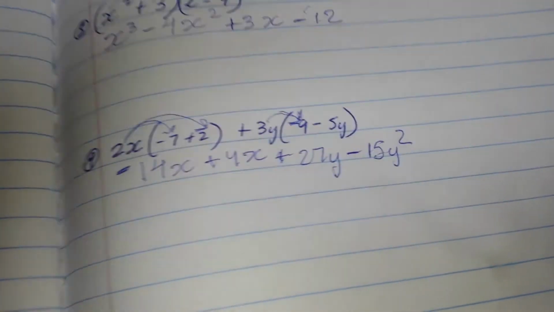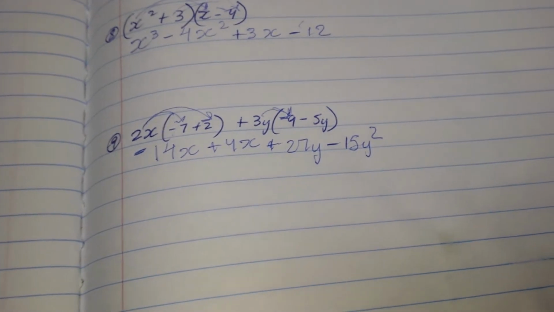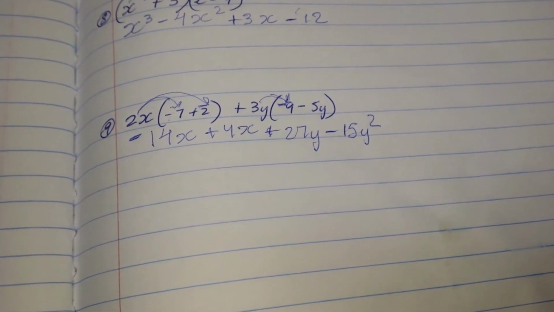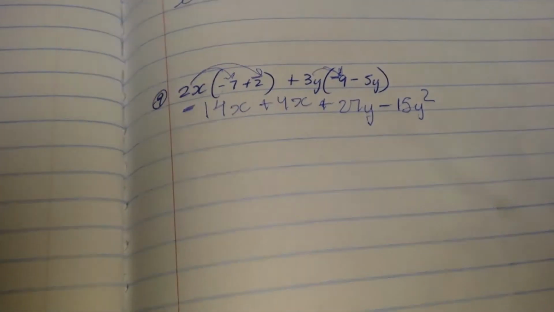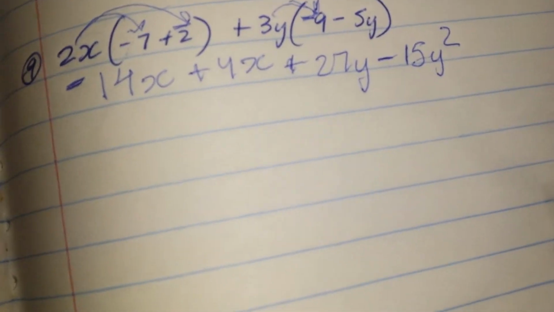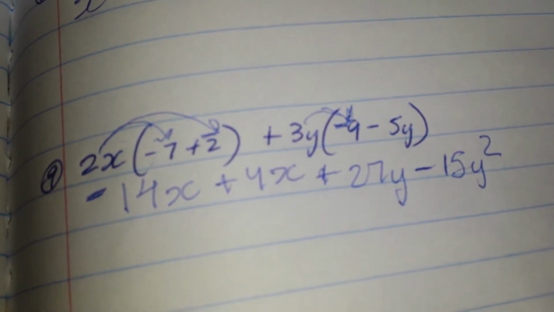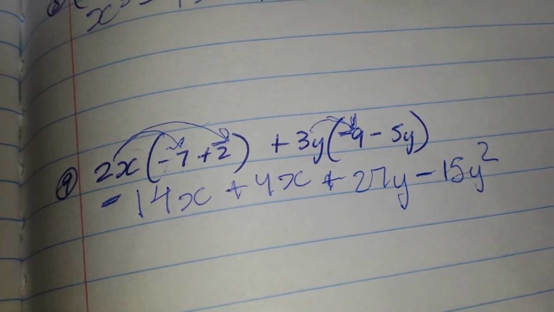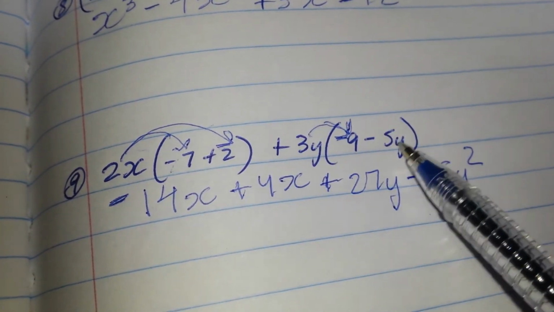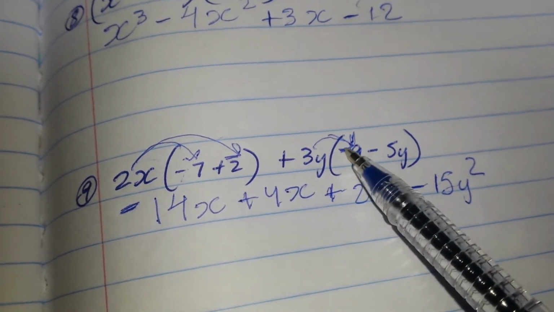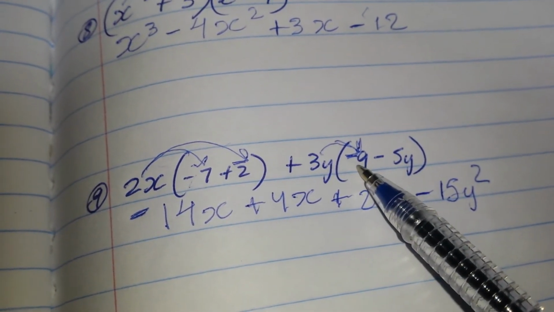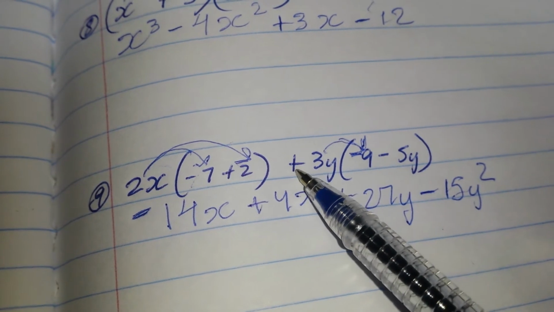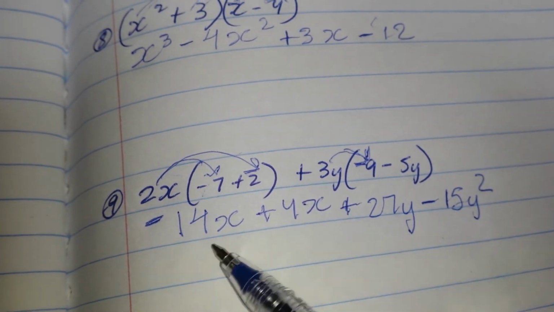Now the next video would be on simplification. In CXC they would give you something like this question and they would say expand the brackets, or they would say expand and simplify. If they just say expand, we're giving them this.